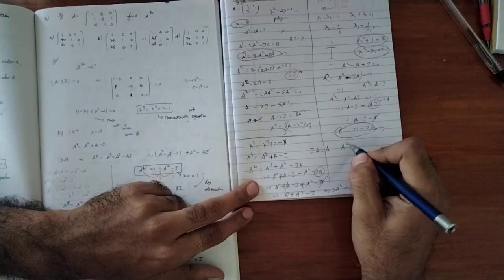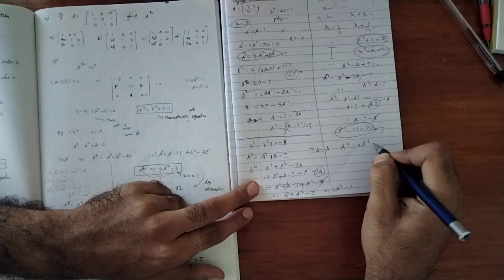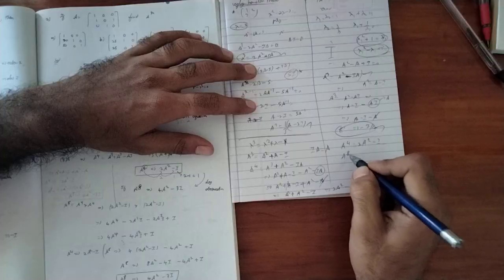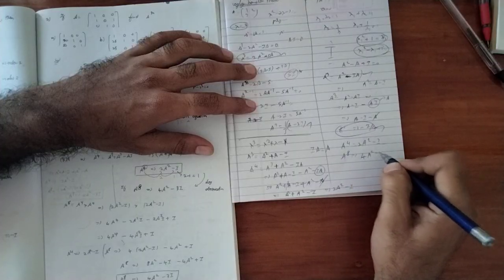So A power 4 is A square minus, okay, while you just take A power 8, 4A square minus 3 times of I.